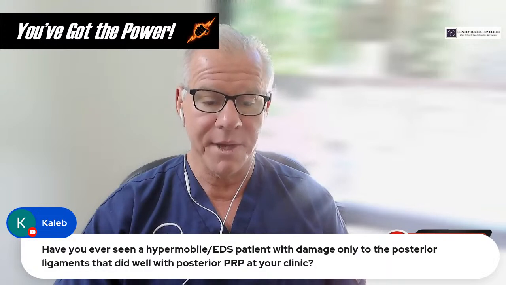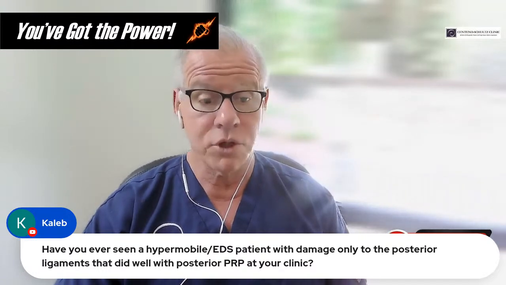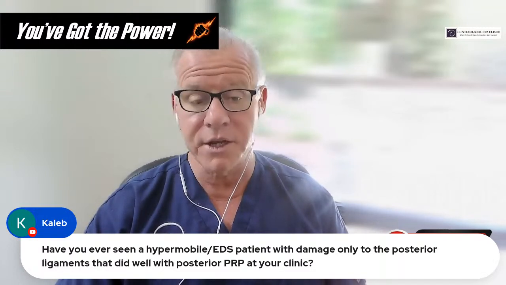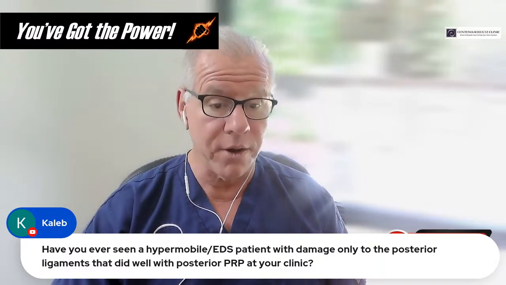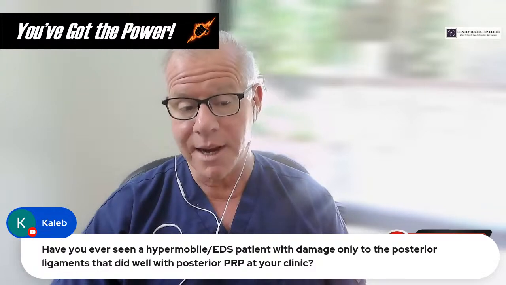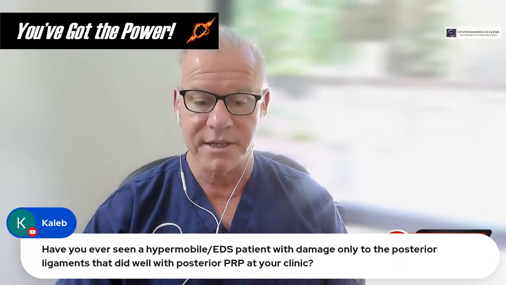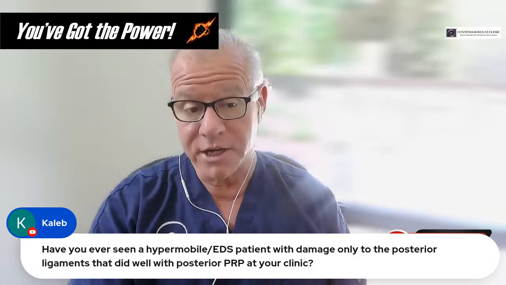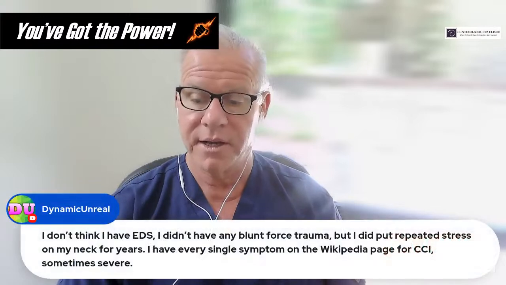Caleb, have you ever seen a hypermobile EDS patient with damage only to the posterior ligaments that did well with posterior PRP at your clinic? Sure, yeah. In general, for that issue, we would tend to use more prolotherapy augmented by platelet lysate or bone marrow. In my experience, hypermobile EDS patients don't do quite as well when you inject PRP into their ligaments. It's usually hypertonic dextrose with platelet lysate or bone marrow concentrate.